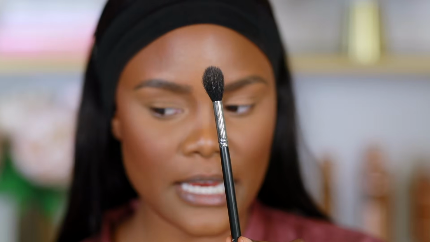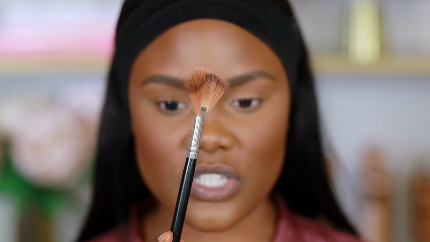With highlighters, there are two types of brushes that I like using. One is this type of brush. This is the Morphe M501 brush. It is a taper brush. I realize I use a lot of taper brushes. This is also a taper brush, but it's more fluffy. And then I also like using this type of brush, which is called a fan brush. This one is a little bit easier to use for beginners.